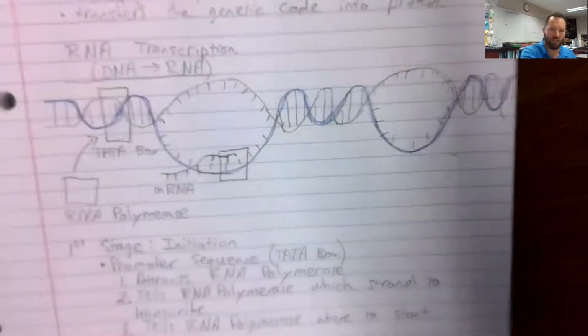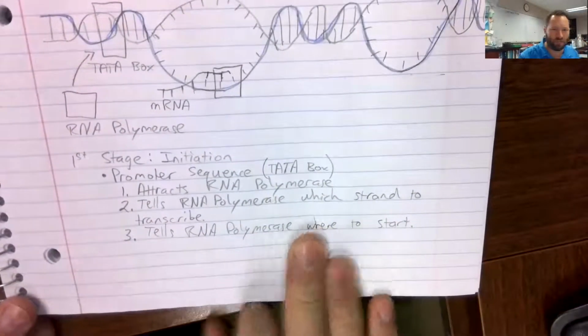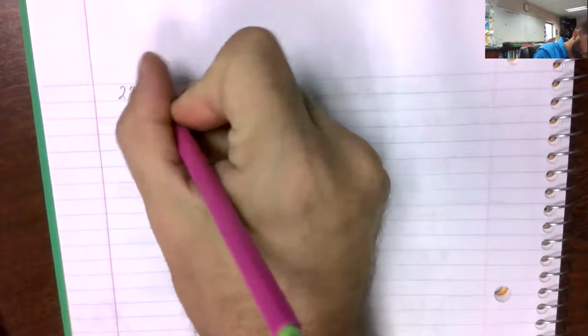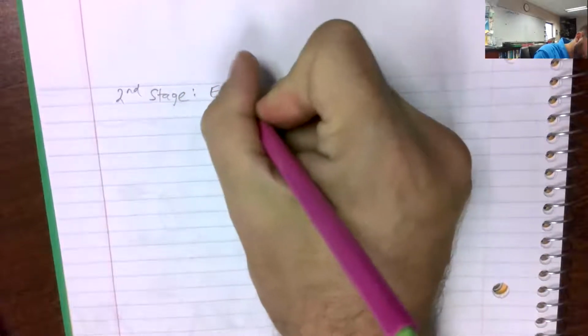All right, now I had hoped to get this done on just one page. Unfortunately, I'm out of room. I'm going to flip, and we're just going to have to kind of go back and forth here on pages for a little bit. So the second stage of transcription is elongation.